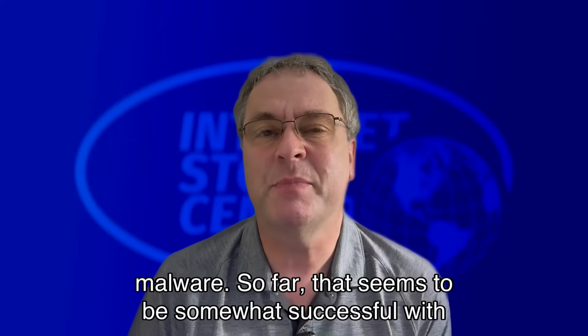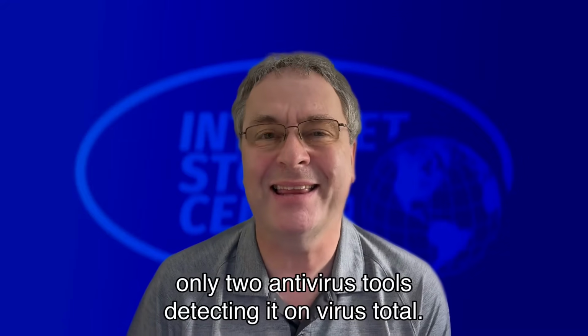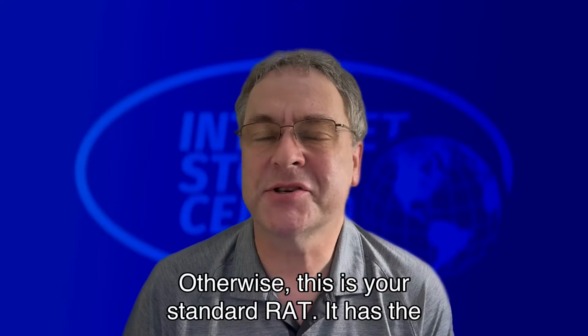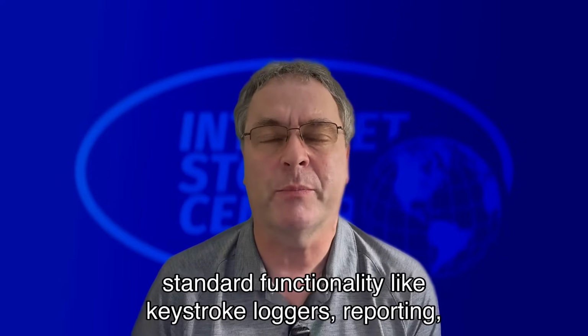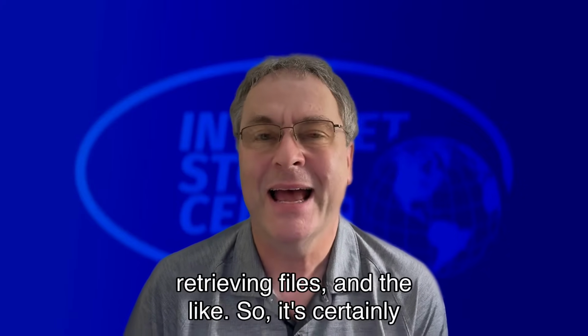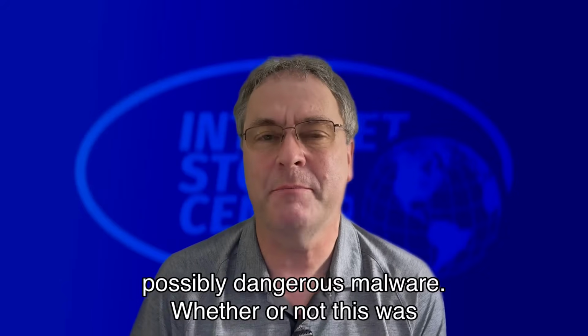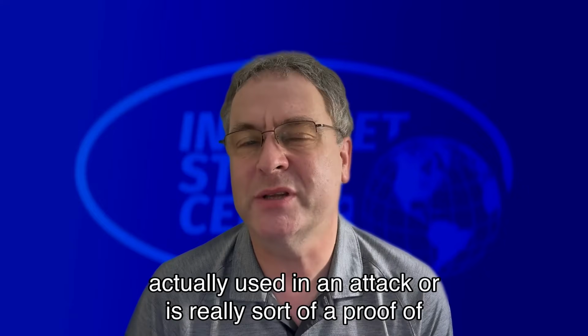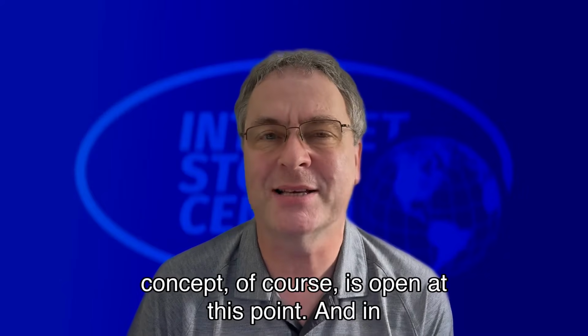So far, that seems to be somewhat successful, with only 2 antivirus tools detecting it on VirusTotal. Otherwise, this is your standard RAT. It has the standard functionality like keystroke loggers, reporting, retrieving files, and the like. So it's certainly possibly dangerous malware. Whether or not this was actually used in an attack or is really sort of a proof of concept, of course, is open at this point.